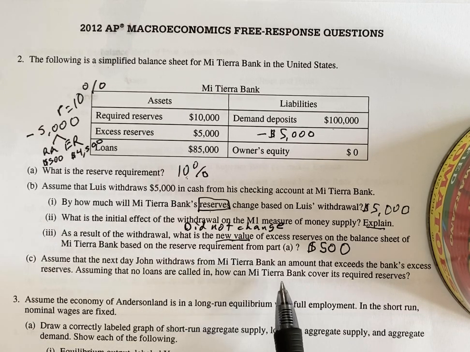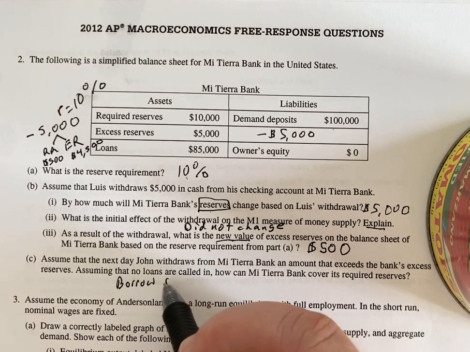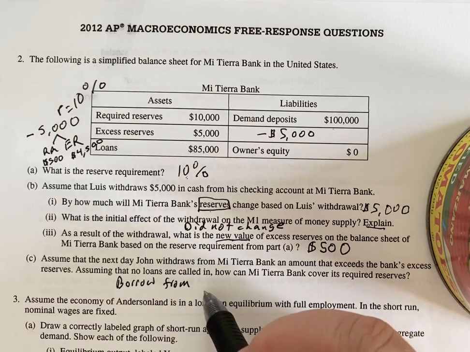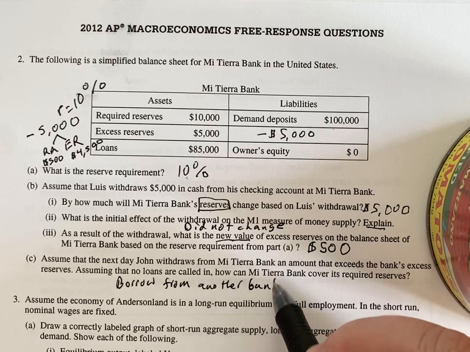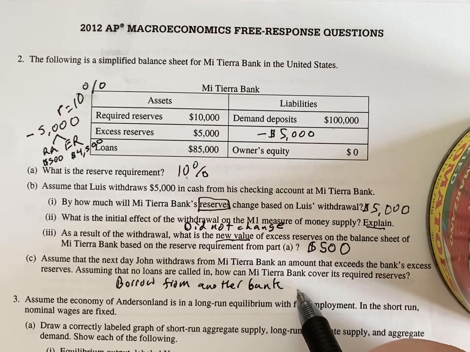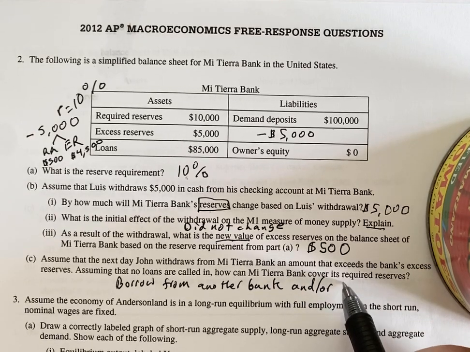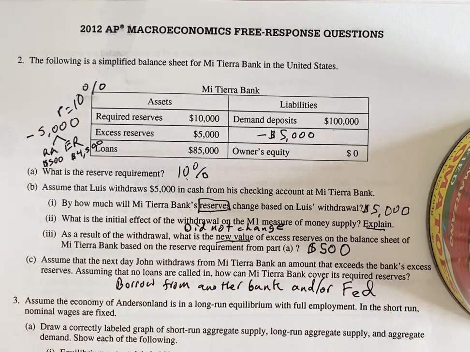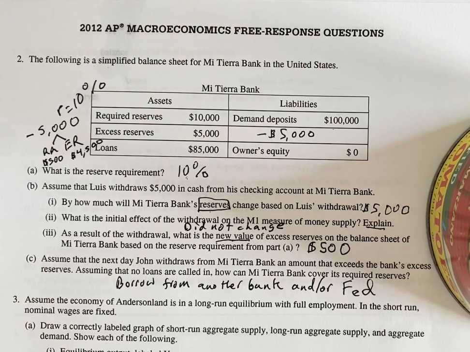How do they cover it? They borrow. First thing they're going to try to do is borrow money from another bank. And if that fails, they can borrow from the Fed, which is the lender of last resort. And this is how it works. So that is the 2012 balance sheet.